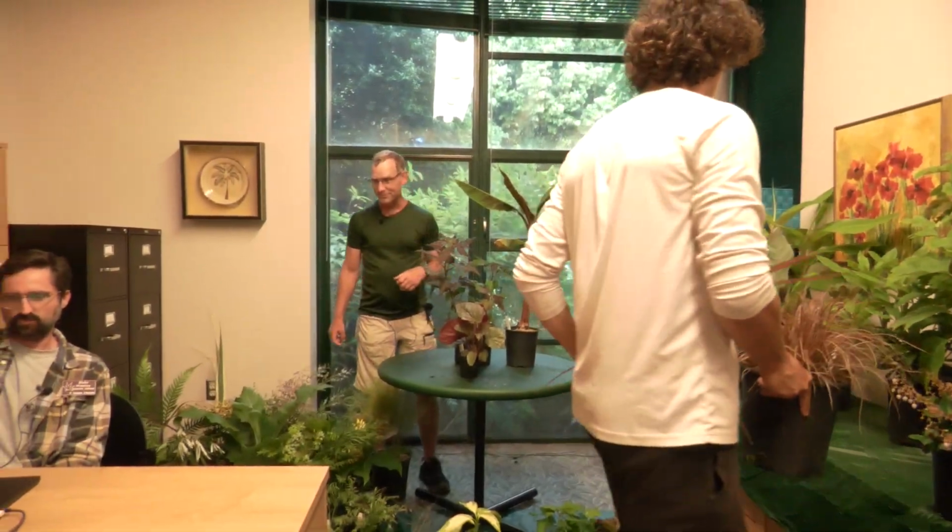And I would just like to point out the fervor with which Tim is pointing out this plant looks like this, and this plant looks like this, and this plant looks like this. Like he's quite good at that.